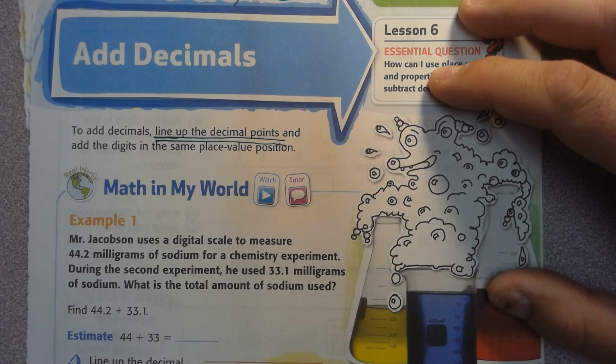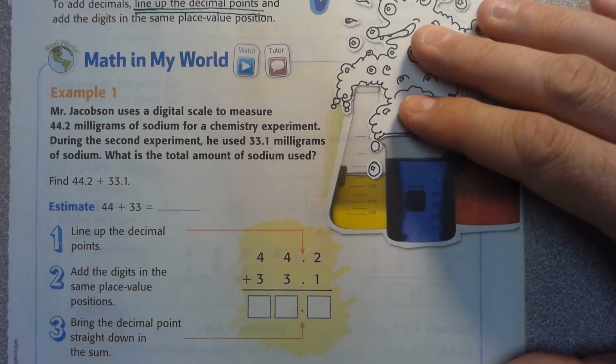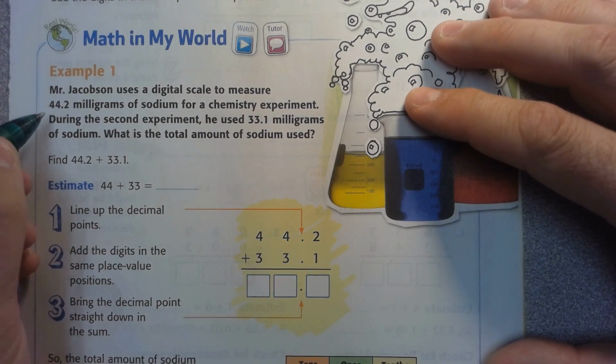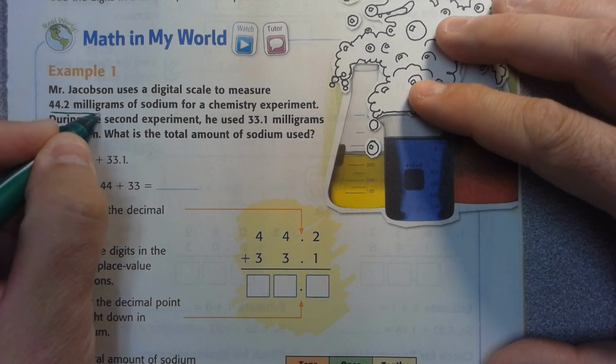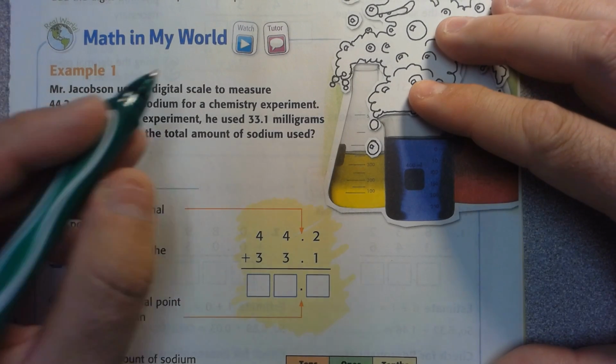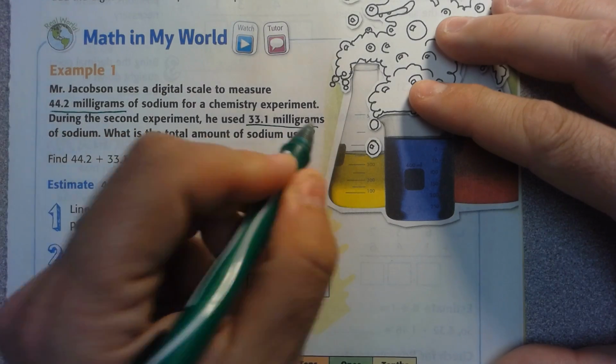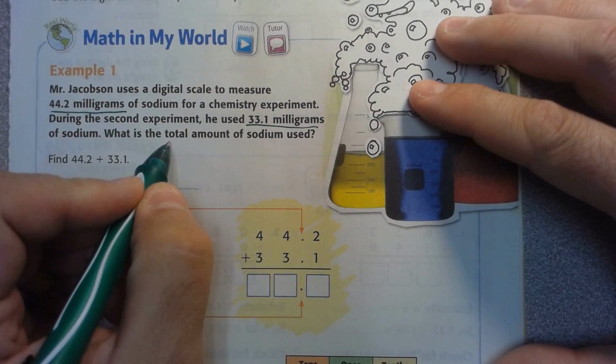That's your homework. Alright, so Mr. Jacobson uses a digital scale to measure 44 2/10 milligrams of sodium for a chemistry experiment. During the second one, he uses 33 1/10 milligrams of sodium. What is the total amount?